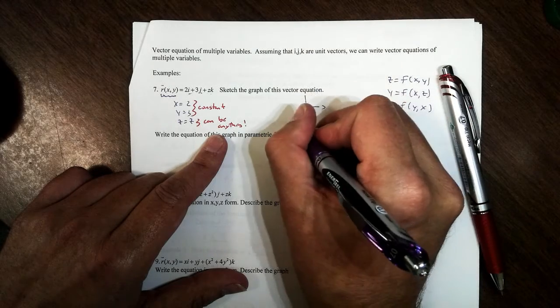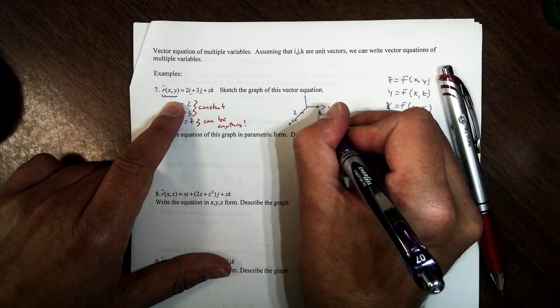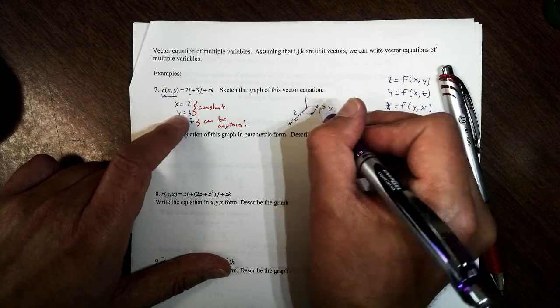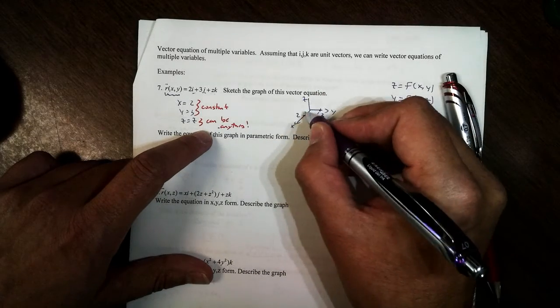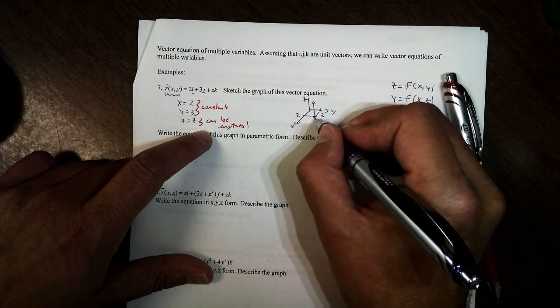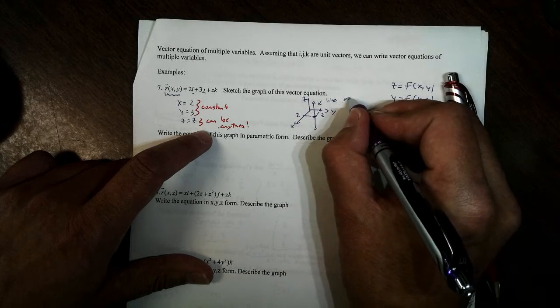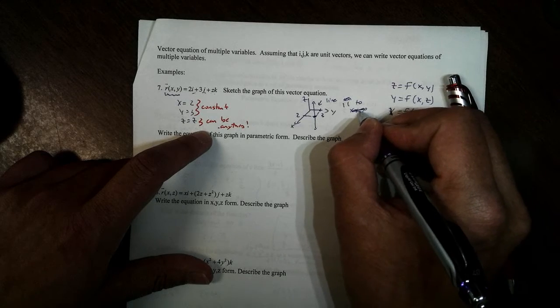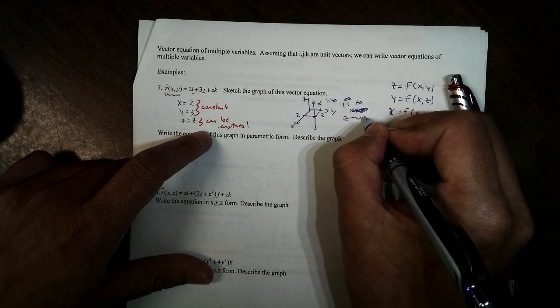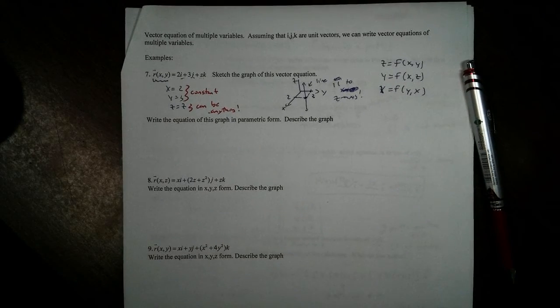Here's my xy plane down here. My x is always 2. My y is 3. Wherever they meet, there's my point. But remember, z can be anything. So on my z-axis, I'm going to draw up and down. So what we wind up with is a line parallel to the z-axis.